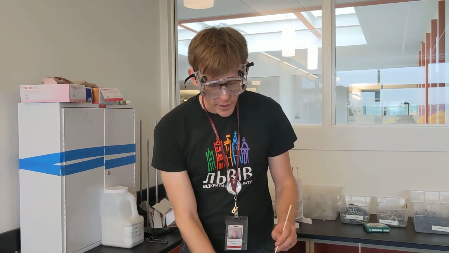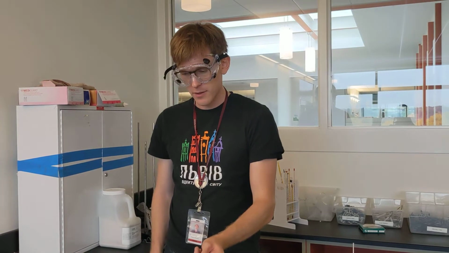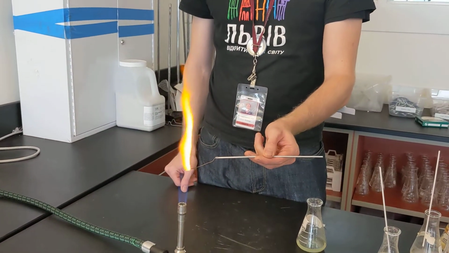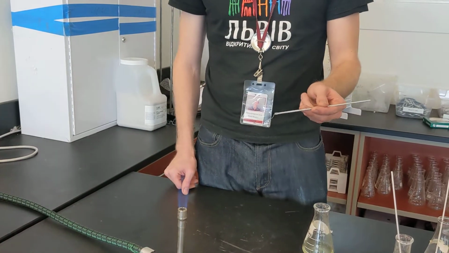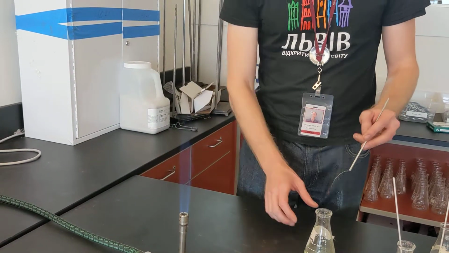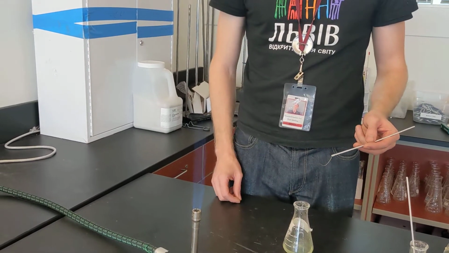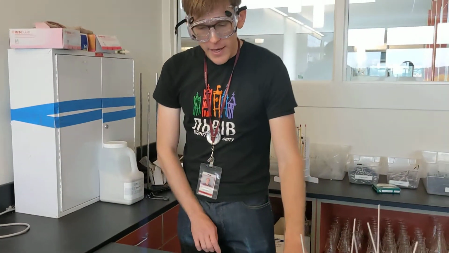I'm going to show this twice. The first time, all you can see is that yellow from the sodium. You can't see the lilac color from the potassium because it's too muted. But next, if we look through the filter, we're not going to see the sodium's yellow. We should be able to see the lilac color from the potassium. So that is the flame test.